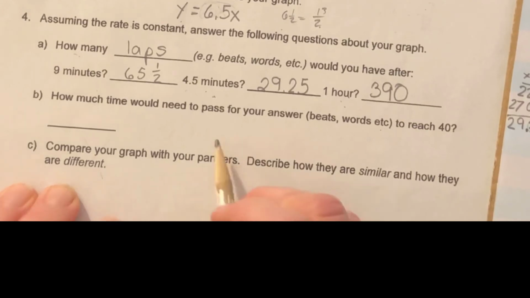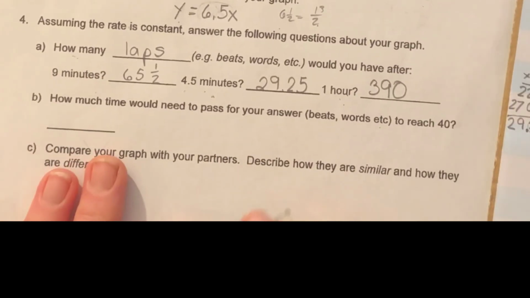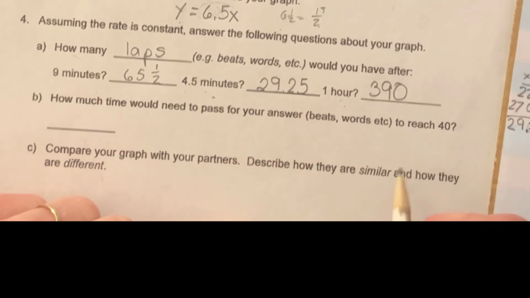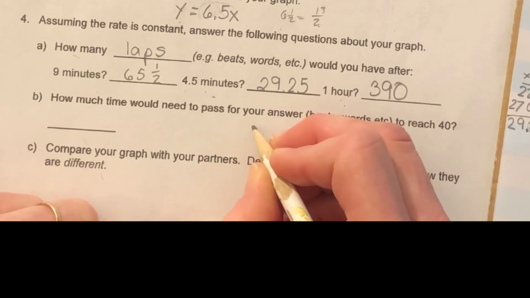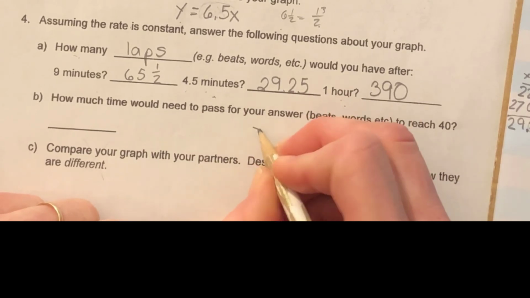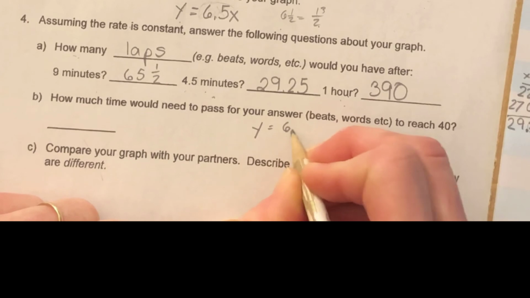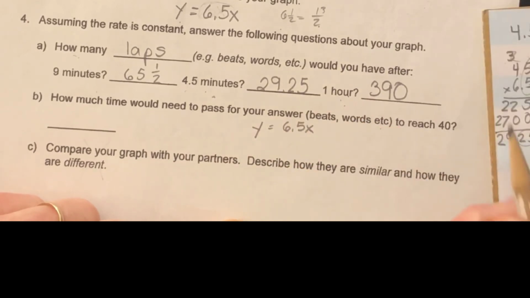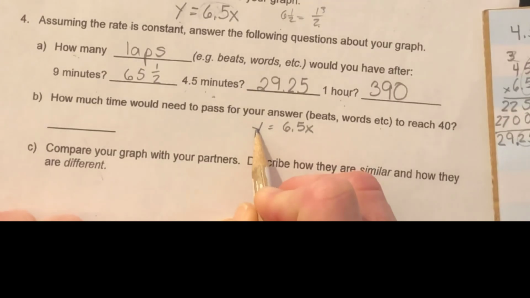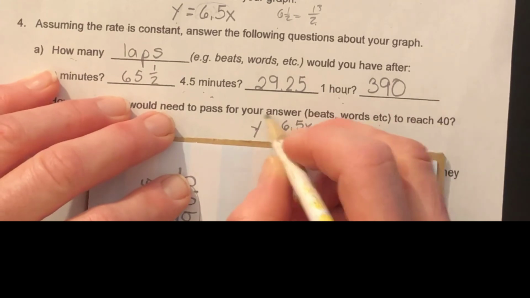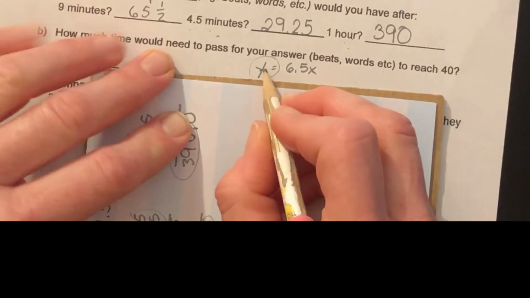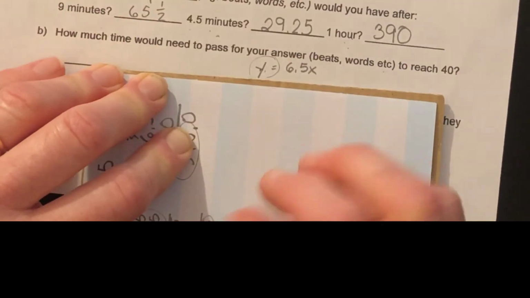How much time would need to pass for your answer to reach 40 laps? If my formula is y equals 6.5x, and I want the number of laps to be 40, then I will solve the equation and substitute y with 40 because y is the number of laps.